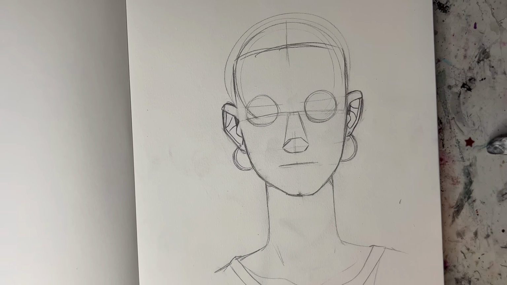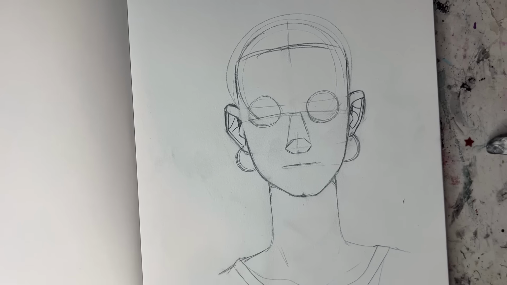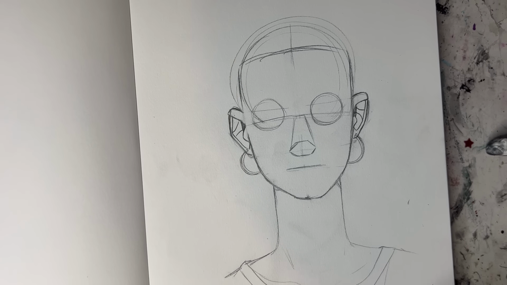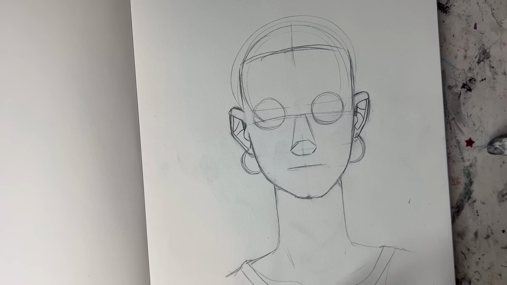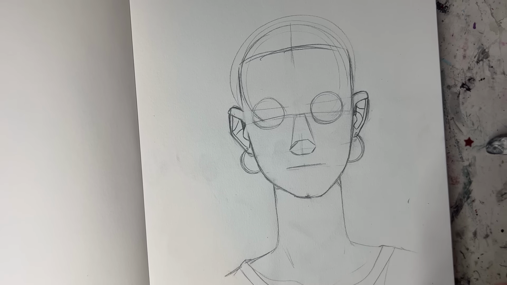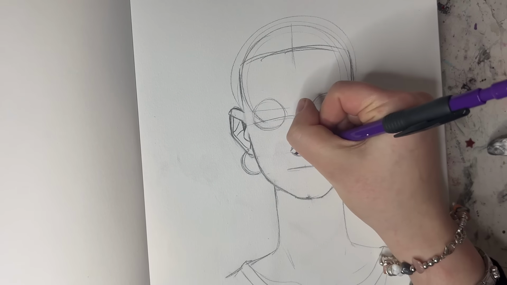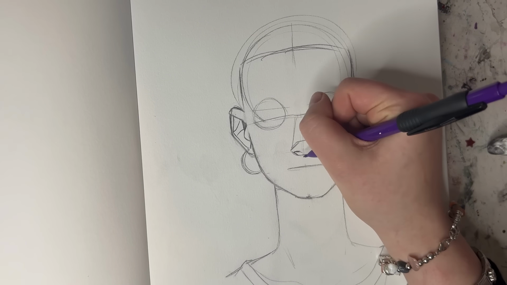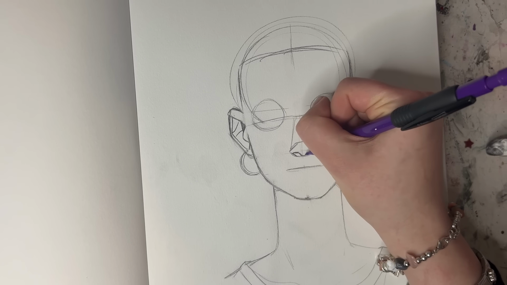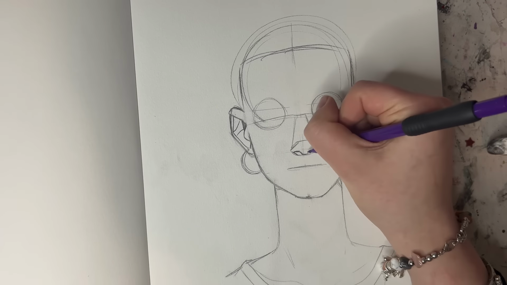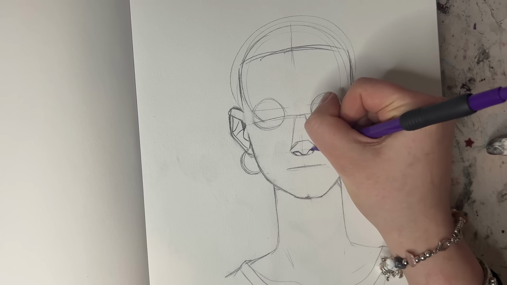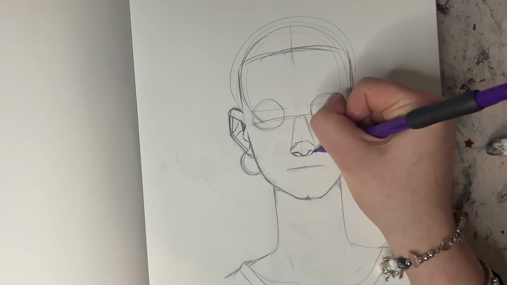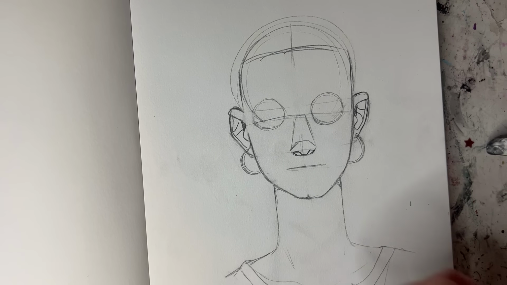Okay, so cute. So now I want to do the nose. When I finish the ears, then I do the nose because I feel like it's the second easiest thing for me to do. So we're gonna do the nose. Okay, you're gonna go like this. Go down here. End it here like this. Close it here. Kind of cute.